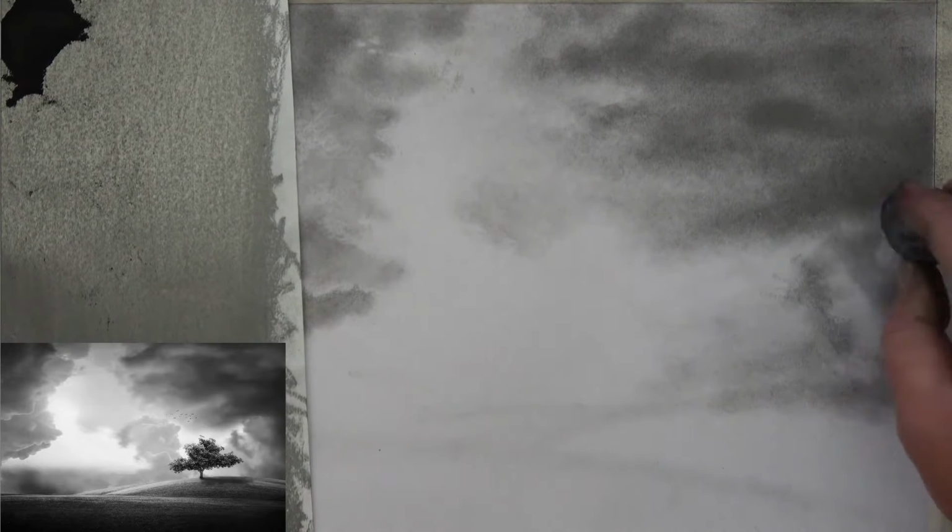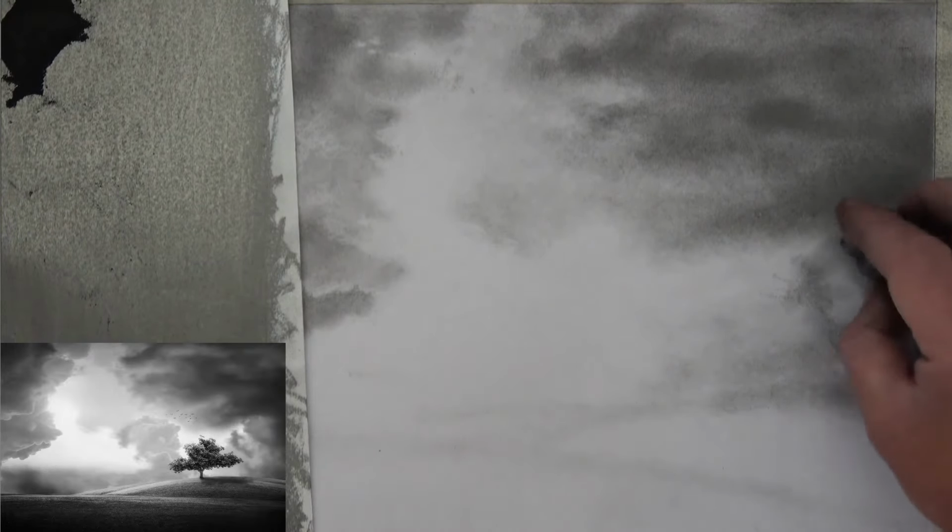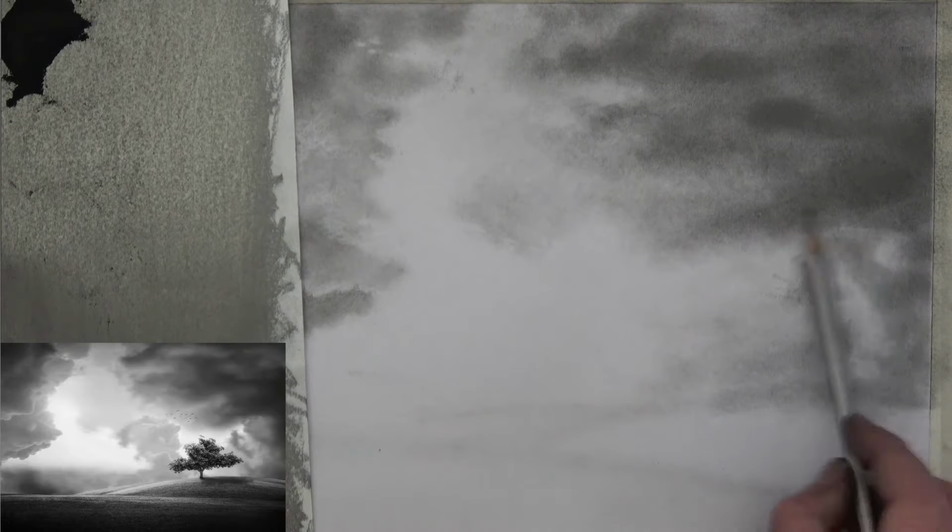Let's maybe make a little bit of a lighter area over there. Because here seems to be a cumulus cloud with a flat bottom. There does seem to be a little area over there that's flat. So let's work in a little flat area there.